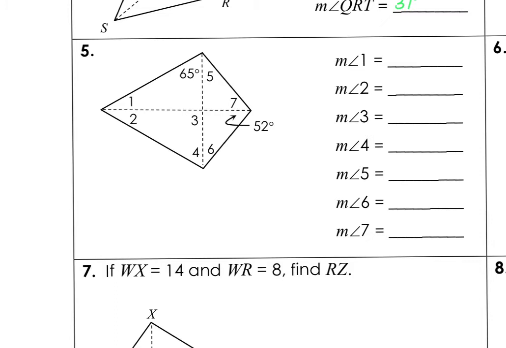We already know that this angle is 65 degrees, which means we might be able to find angle 4, since we have an isosceles triangle right here, since these are congruent sides on the kite. So let's go ahead and throw angle 4 into the mix. We know that angle 3 is 90, since our diagonals are perpendicular. You don't have to find them in order, guys.